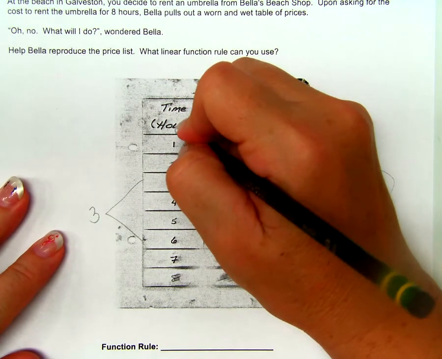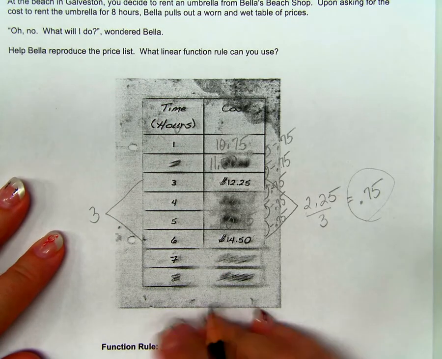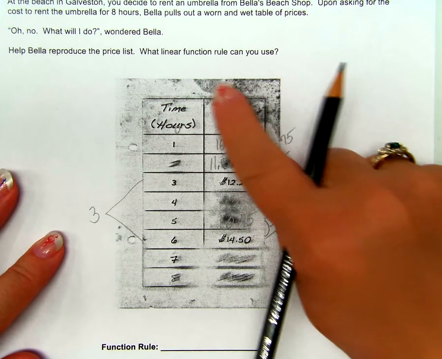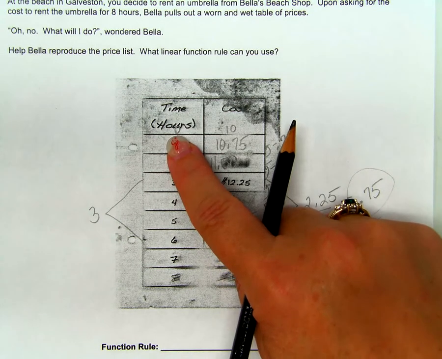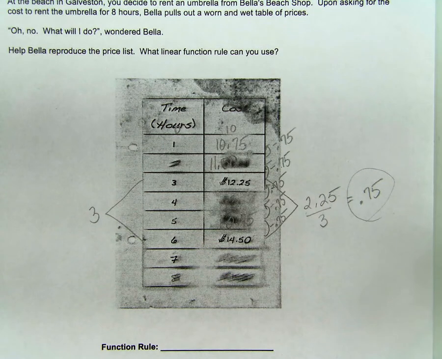Well, why is that not on the table, guys? You honestly think Bella is going to have a list of all the prices, and you think people are going to come up to her and say, I would like to rent an umbrella for 0 hours? That's not going to happen, is it? She doesn't have to have that on her table. She doesn't need it on her table, but we need it on ours so that we're able to produce the function rule, don't we? Okay, so now do I have enough information to produce the function rule?